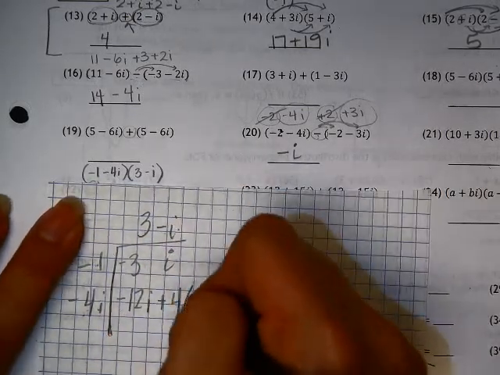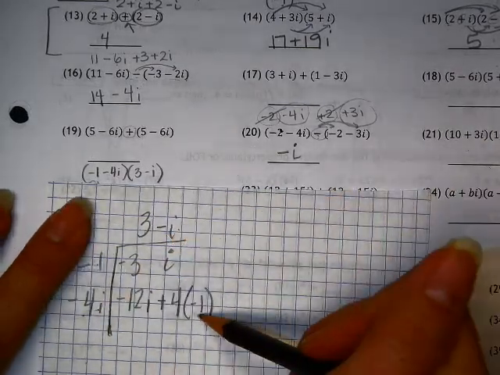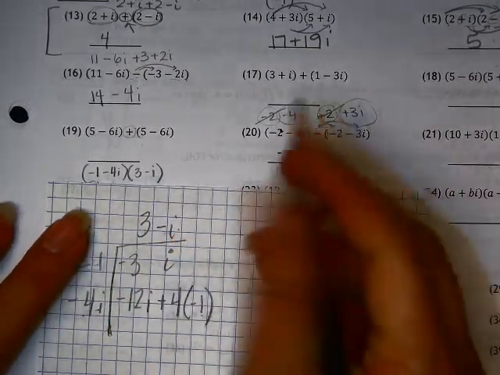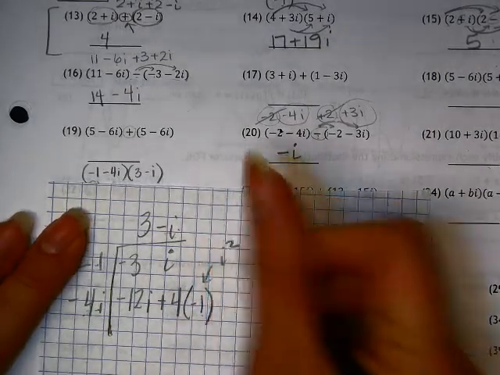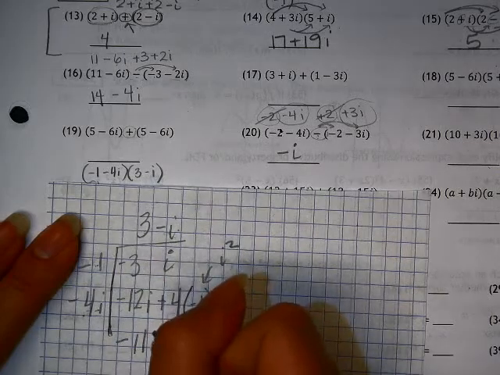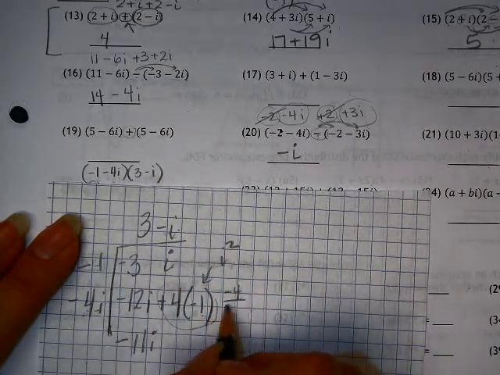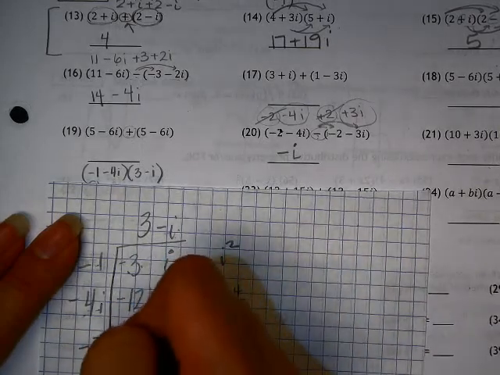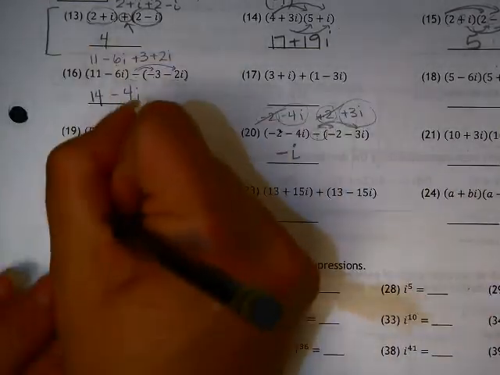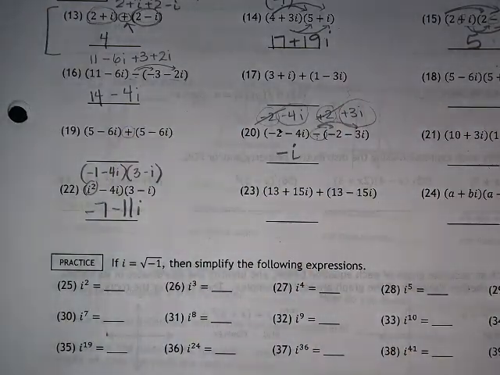But i squared is equal to a negative 1. So i times i is equal to a negative 1. So I'm going to go ahead and put that in there. So I end up getting, what, negative 11i. With a negative 3, and all this mess is a negative 4. So that's a negative 7. So we have negative 7 minus 11i as our answer.